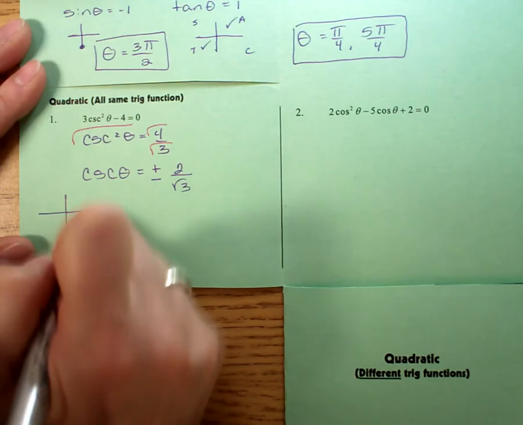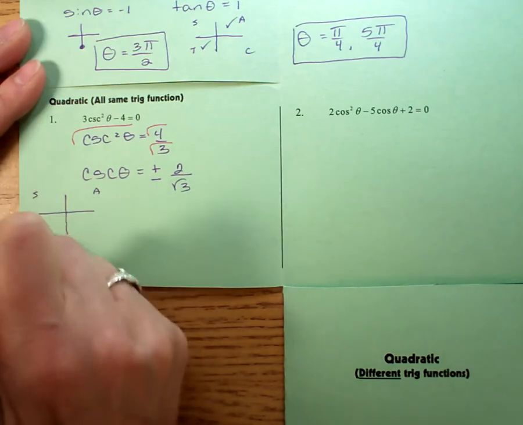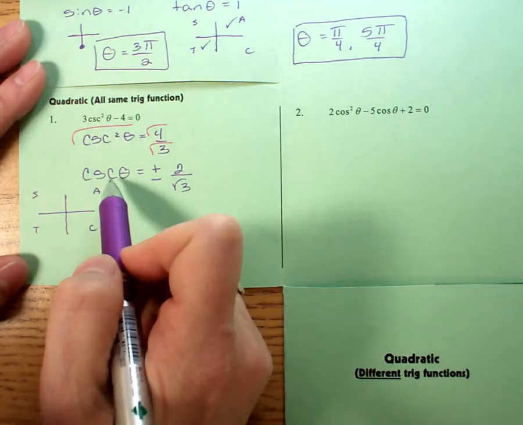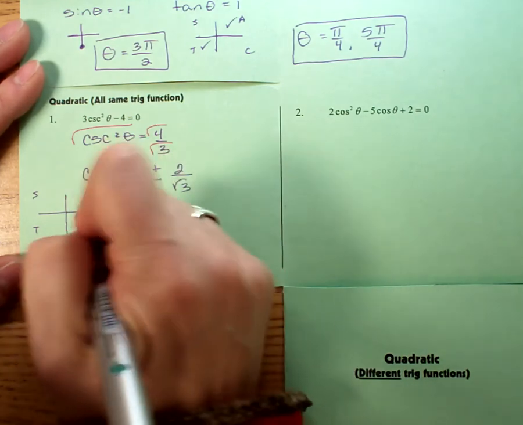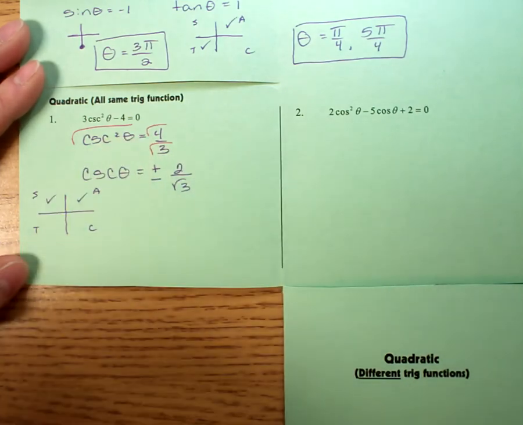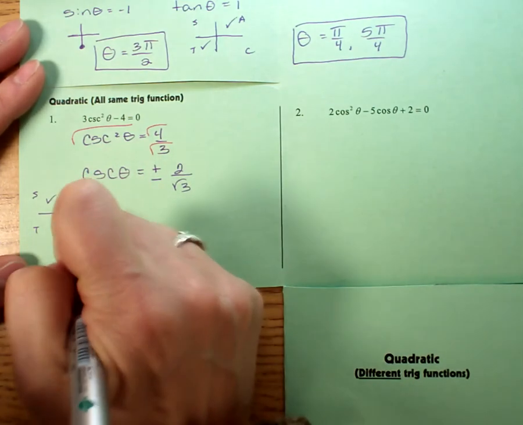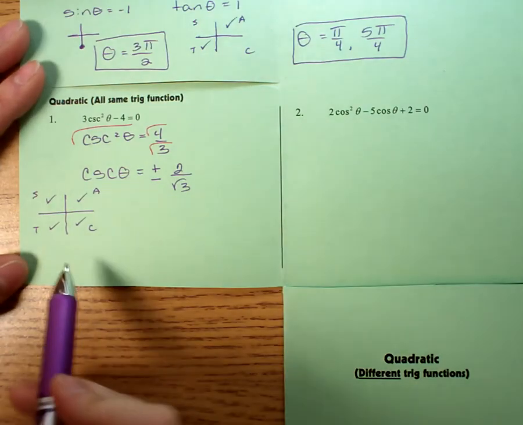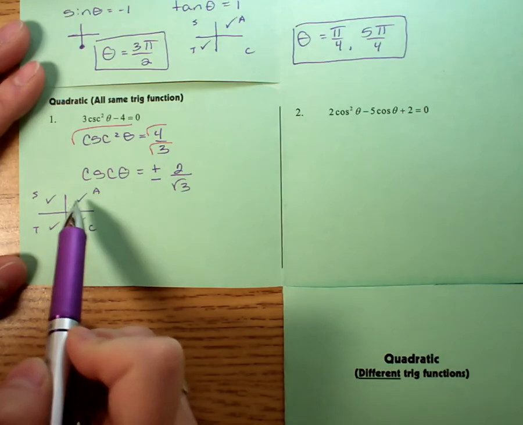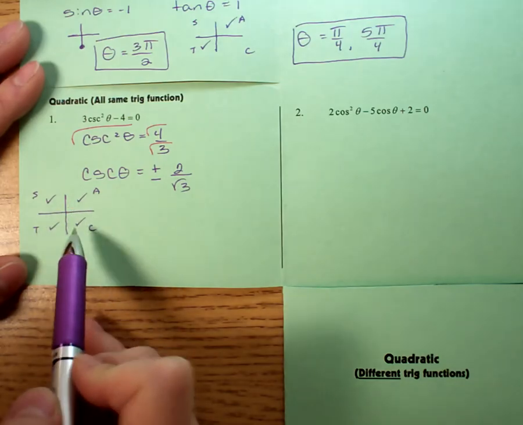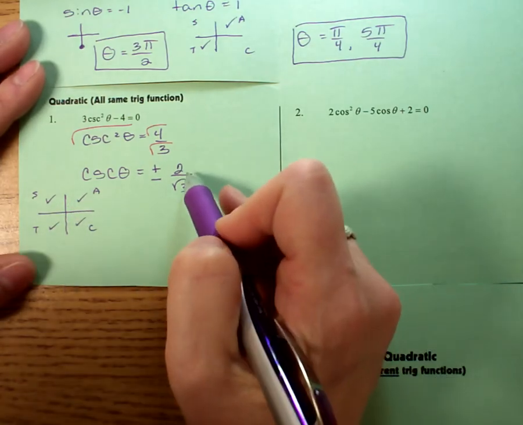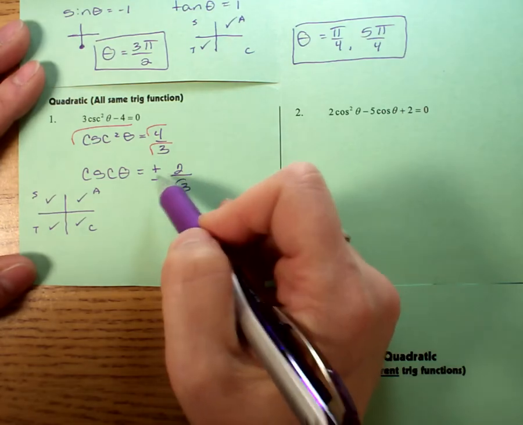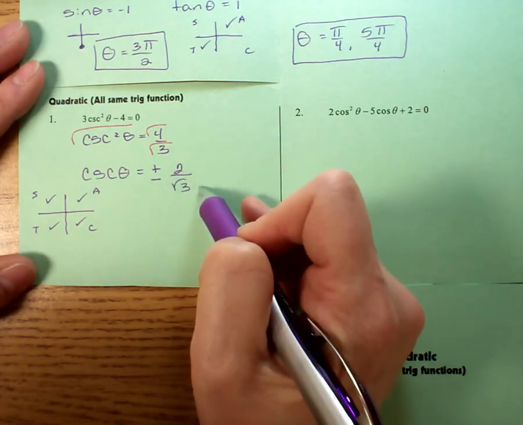So when I'm thinking about All Students Take Calculus, I know that cosecant's the reciprocal of sine, and it would be positive in these two quadrants, but negative in these two quadrants, which means I want to pull my reference angle and identify it from every single quadrant here. So I need to know what reference angle would give me a cosecant value of 2 over radical 3.